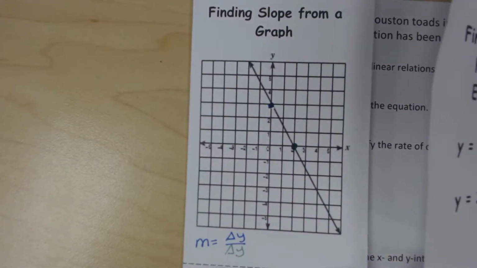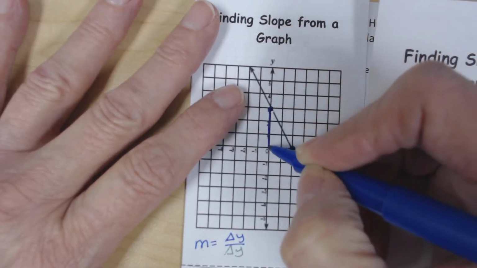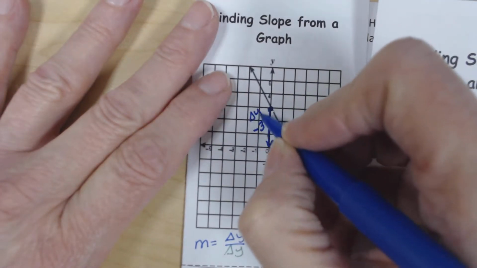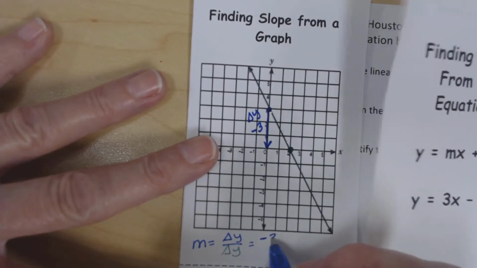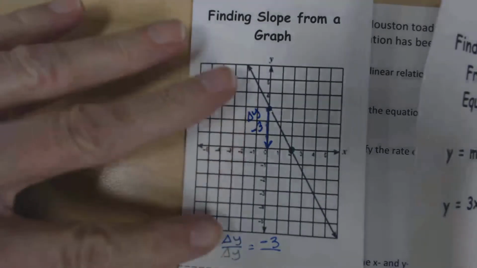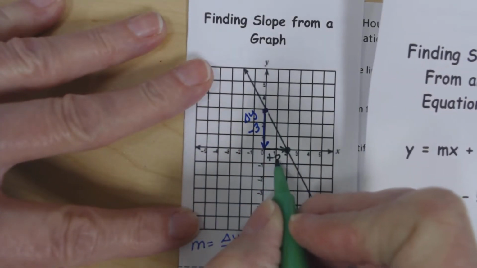And what we'll do then, we'll do this one, and then we'll also do the one on the inside. So we're going to come down 3 units. So my change in y is a -3. So this is going to be a -3 over a positive change now, because we're moving to the right 2 units.